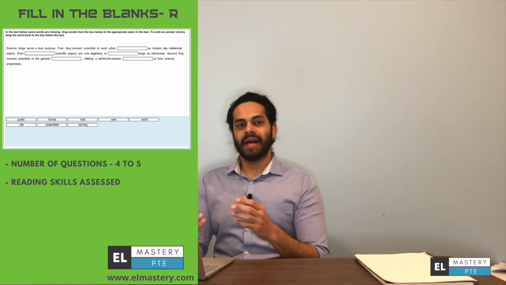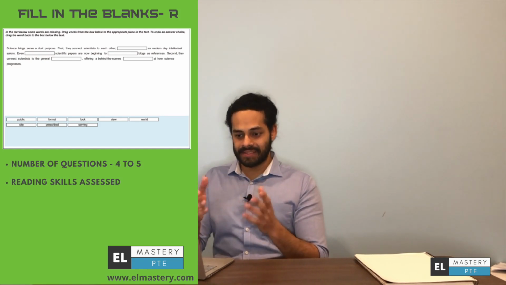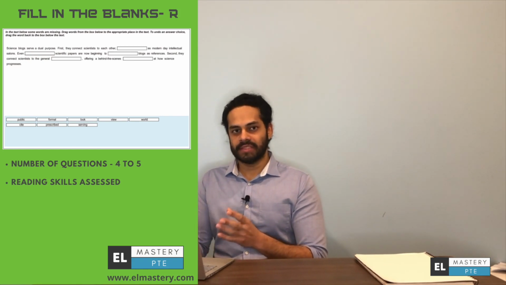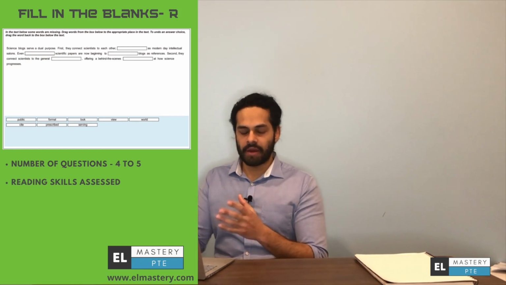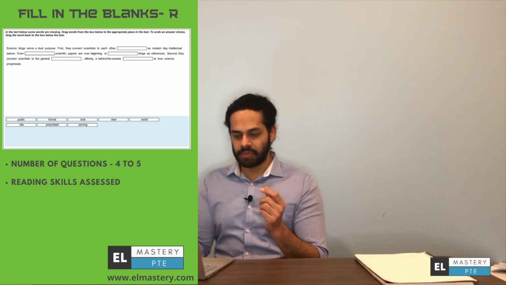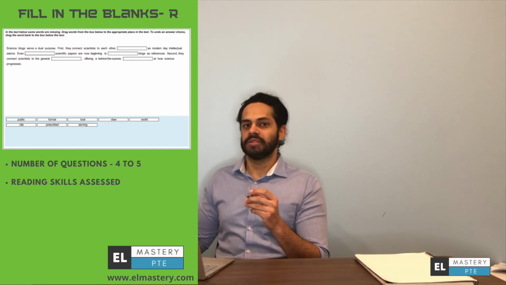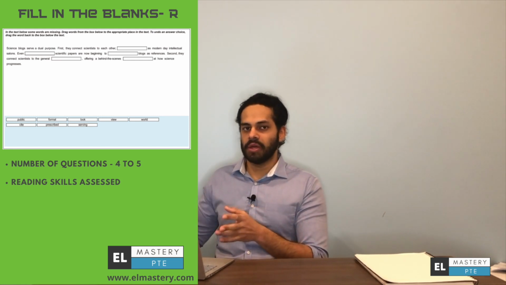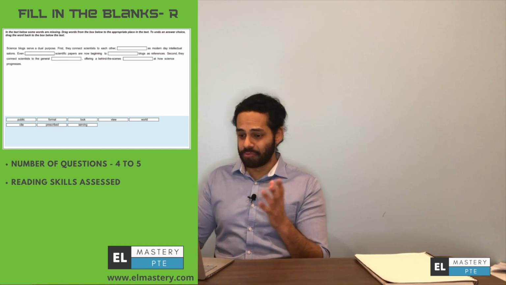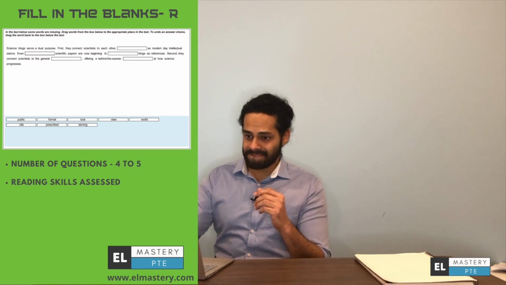Then come the fill in the blanks reading. In this, as it says, only reading skills are assessed, and a total of 4 to 5 questions or 4 to 5 paragraphs are given, and each paragraph has about 5 blanks. So as you can see from the image, there are 5 blanks and 8 options. Obviously, only 5 are correct and 3 are not. One option cannot be used twice, and it's pretty straightforward there and then.